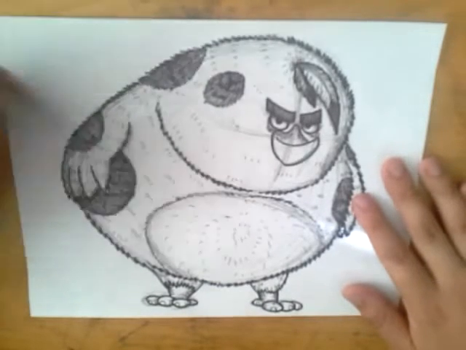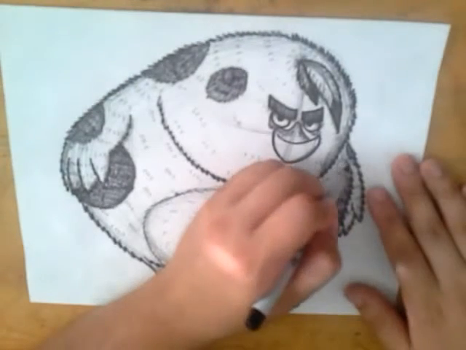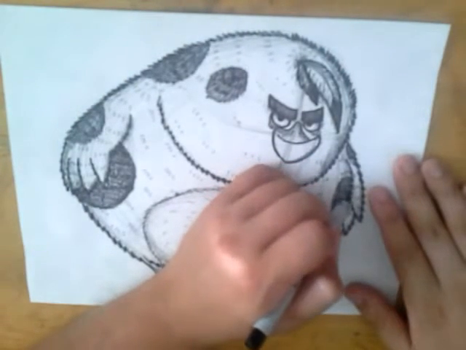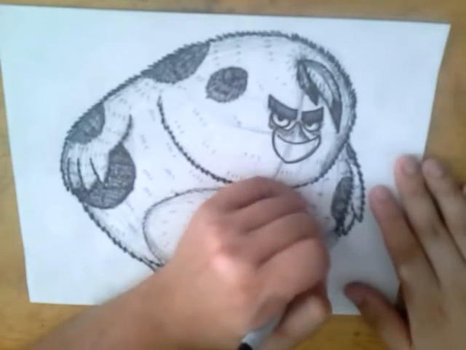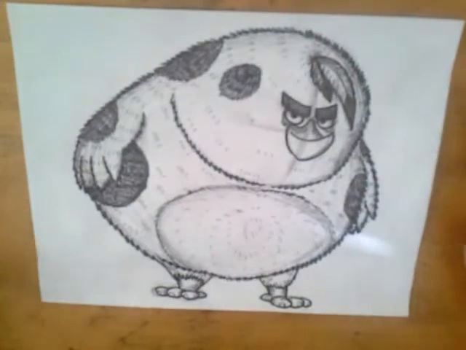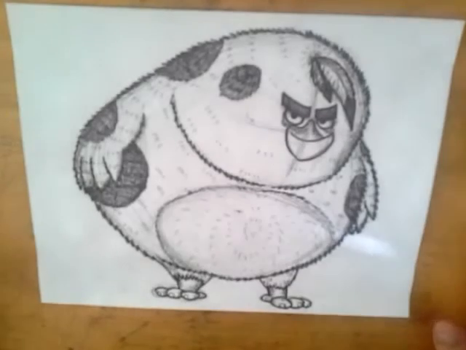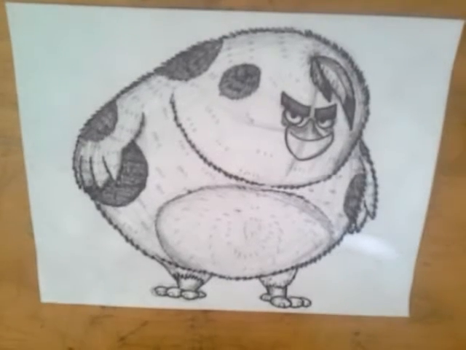Maybe a tone of shadow, or maybe not. Okay. I think I'll start erasing the pencil.